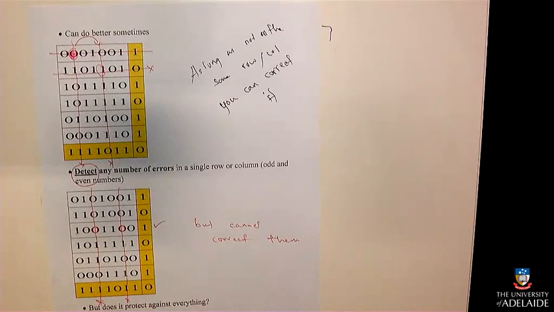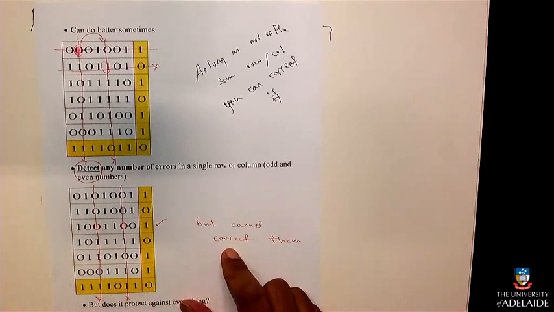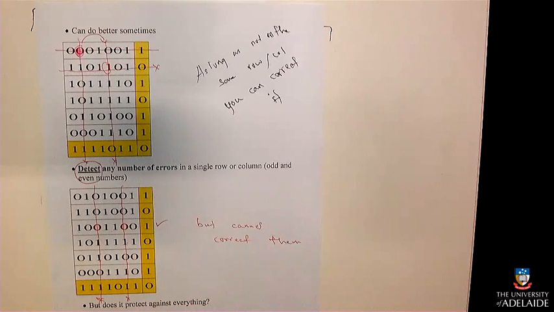When things go wrong, the guarantee is the detection and correction of a single bit error. You can do better sometimes. As long as those errors are occurring in different columns and rows, you can detect and correct them. In terms of detection, as long as all the errors are occurring in a single row or a single column, it turns out you can pick them up. So it's not bad, pretty powerful.